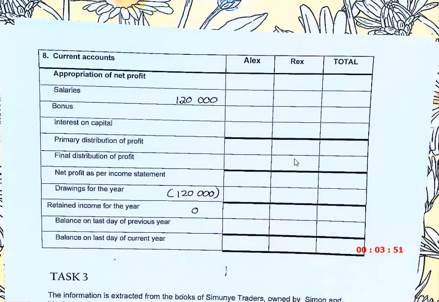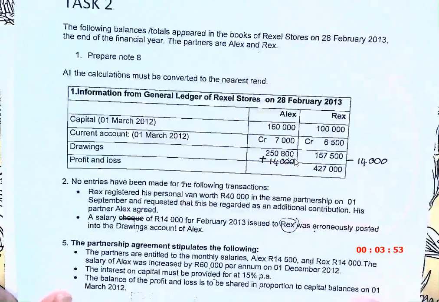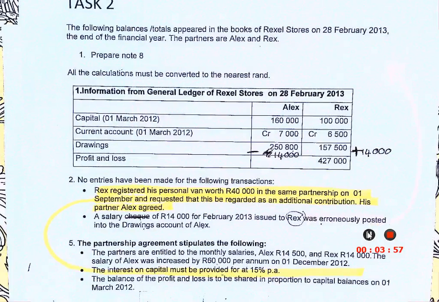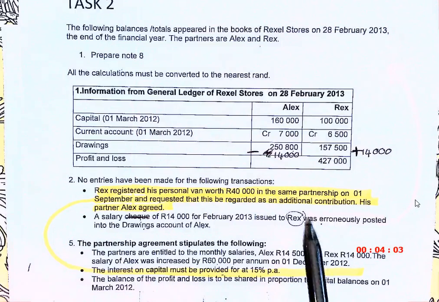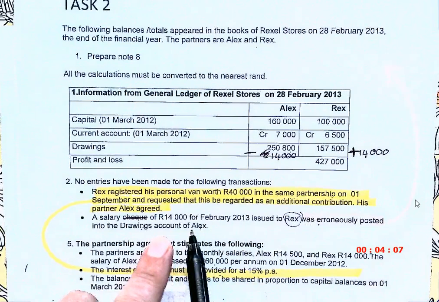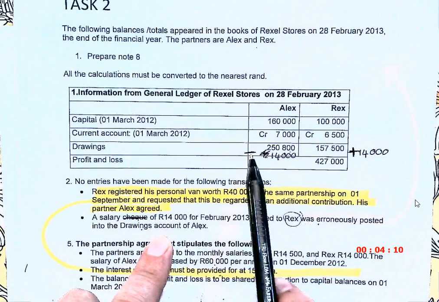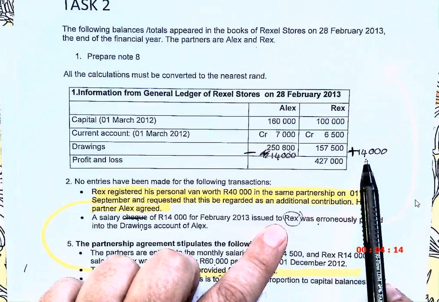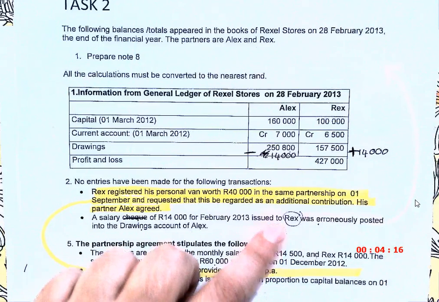Okay. So what I want you now to do is finish the note. Let me just say that. Okay, so I made a mistake. Just make sure that you fix it. I mixed up the names. So I'm taking it out of Alex, that's why it's a minus, and putting it into Rex. So just make sure that you fix that mistake.